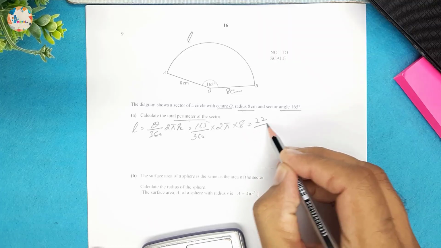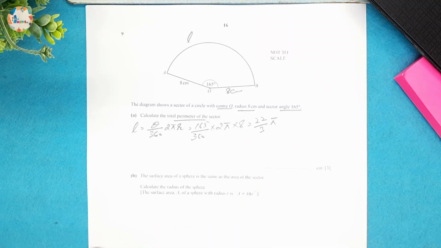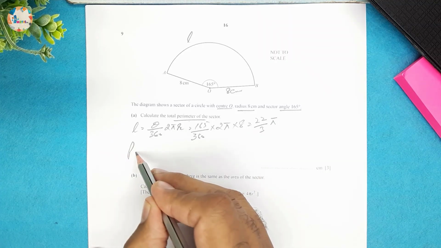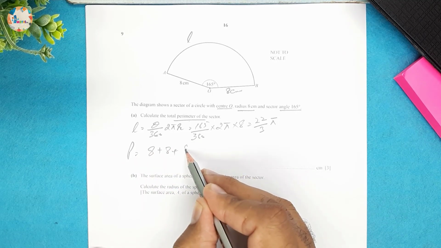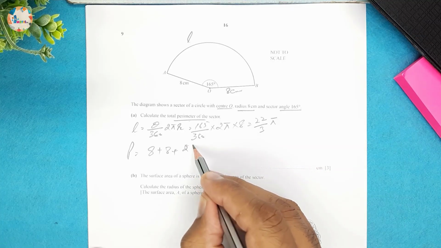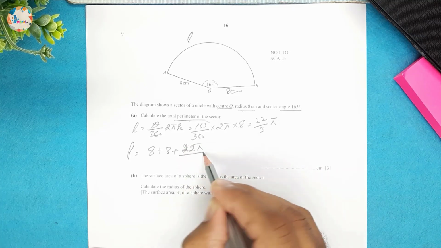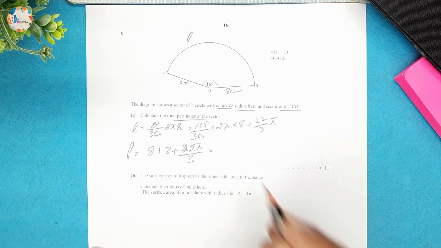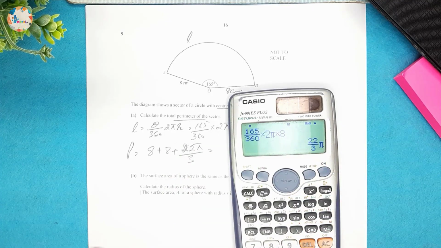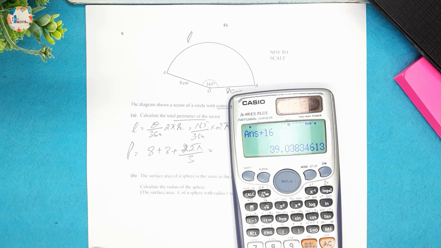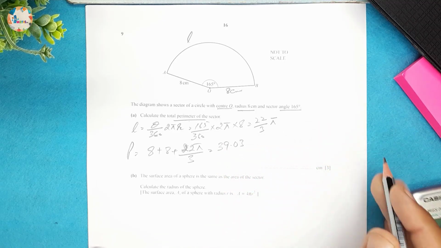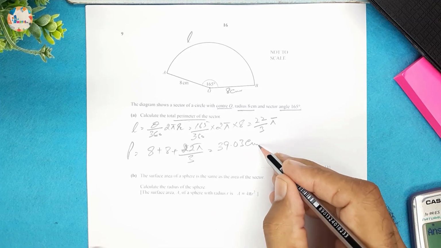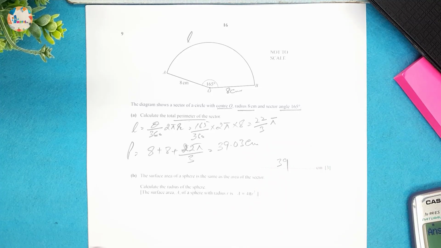I'll keep it in pi format, and so perimeter P will be equal to 8 plus 8 plus 8 plus 22 pi over 3, and we can add this. So this plus 8 will be 16, so we'll add 16 and we'll get 39.03 centimeters. So we can round this answer to 39 centimeters.